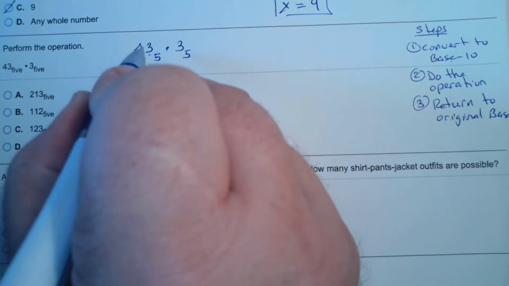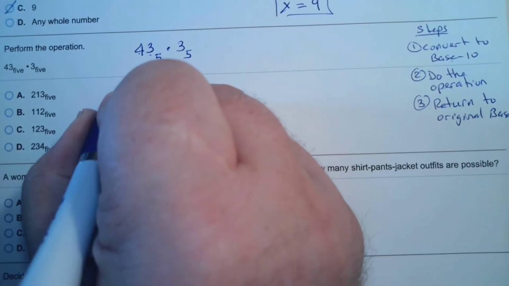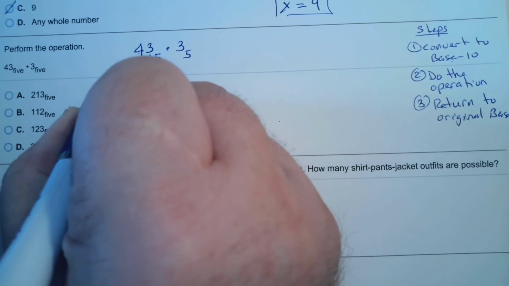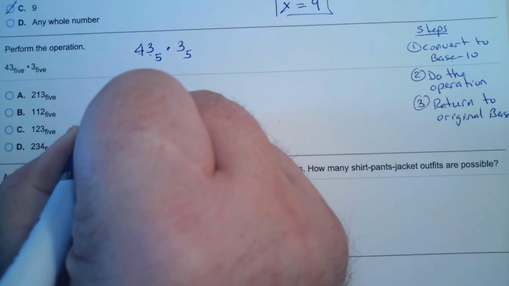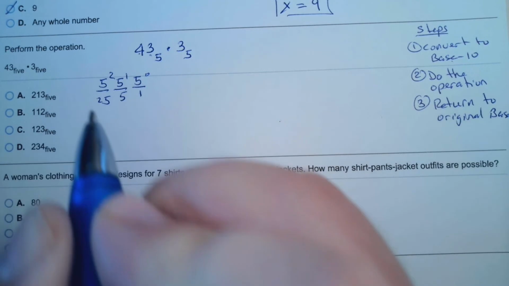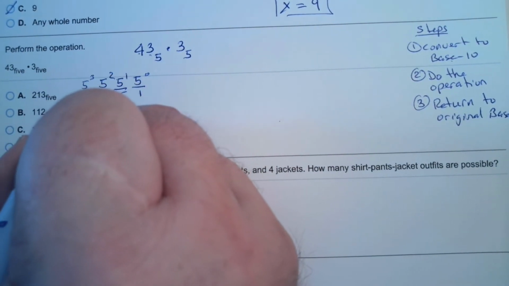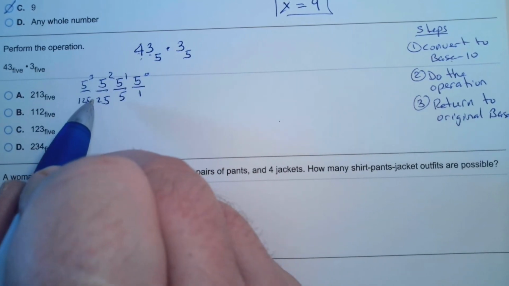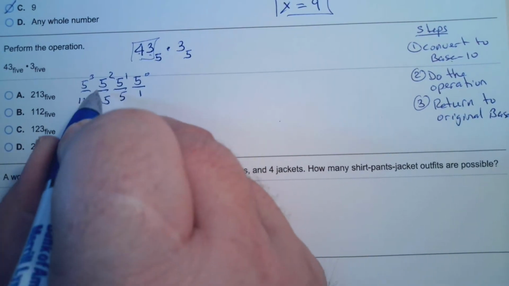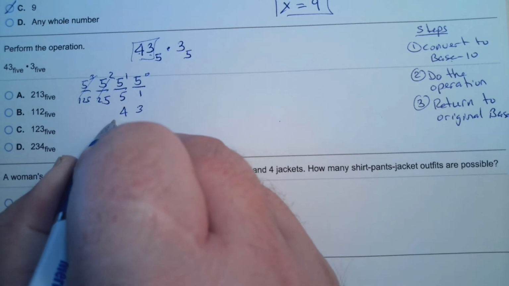So the way we do this, remember, this is not 43. It's 43 in base 5. So we first look at 5 to the 0 power is 1. 5 to the 1 is 5. 5 to the 2 is 25. And 5 to the 3 is 125, but that's much bigger than we need. So what we really need is just these two. We have 4 here and 3 here.